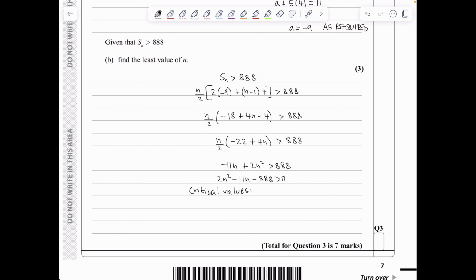So the critical values are given by n is minus b plus or minus the square root of b squared minus 4ac, all over 2a. So plugging this on the calculator gives me the critical values for n being 24 and minus 18.5. If I quickly draw my parabola with the critical values, I can see I go plus, minus, plus.